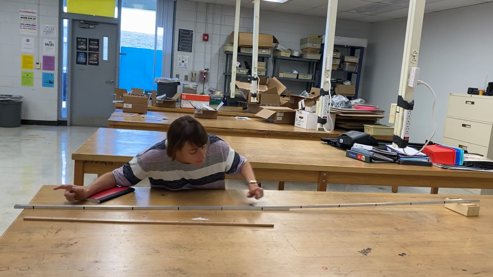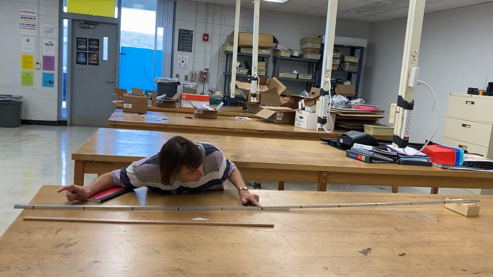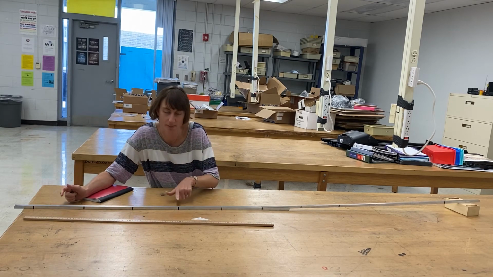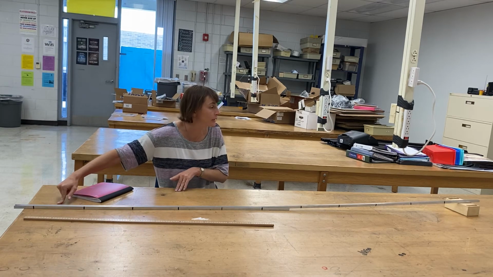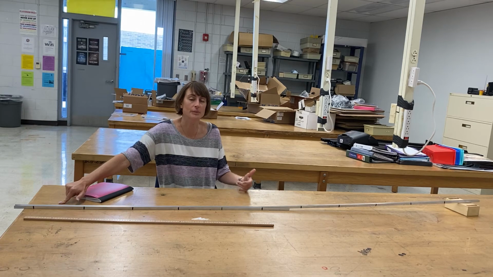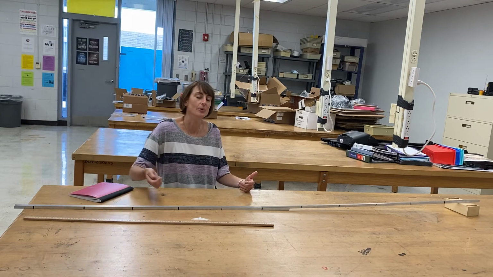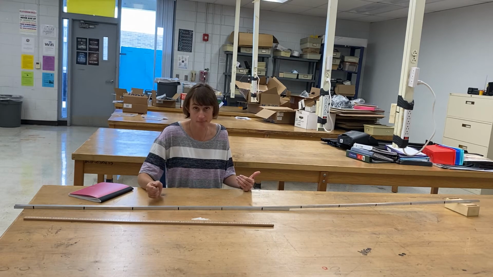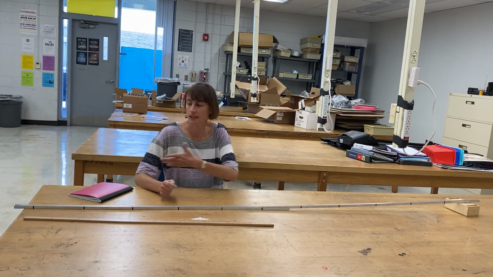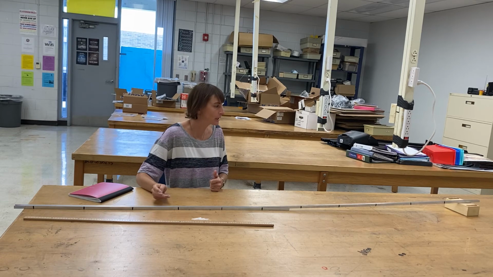So our 100 centimeters, 120 centimeters, 140 centimeters, all the way up to 200 centimeters. And of course, with our equations, we have to convert our centimeters into meters. So the full length is going to be 2 meters long.